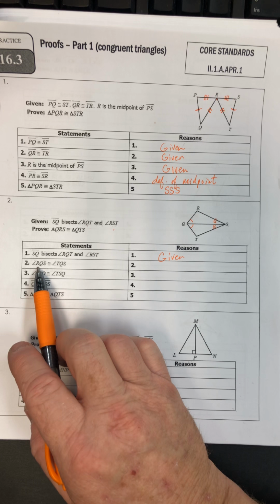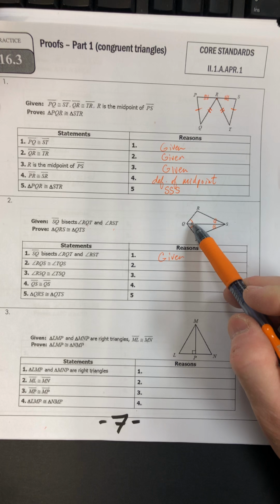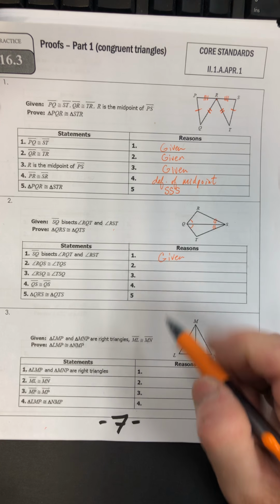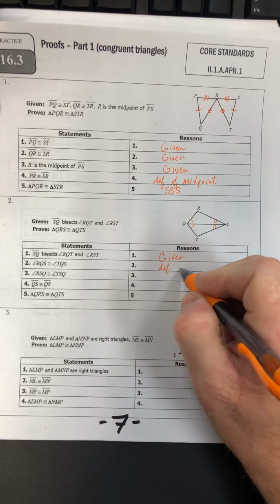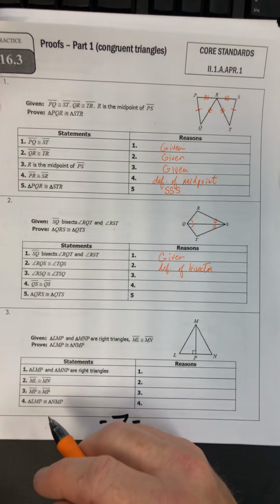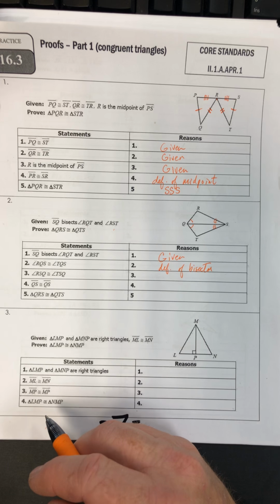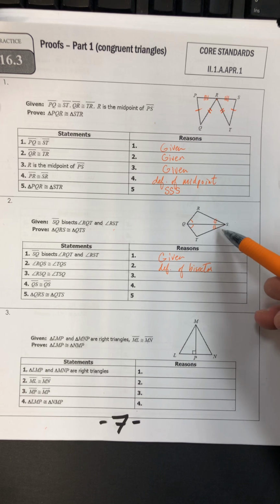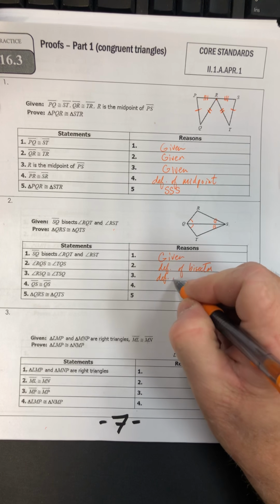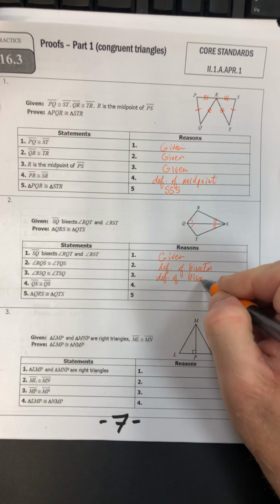Angle RQS and TQS, because of the bisector. And the other one, RSQ and TSQ, same thing, definition of the bisector.